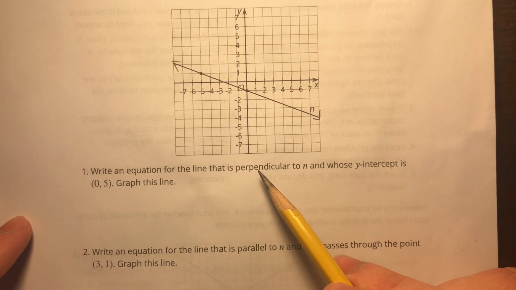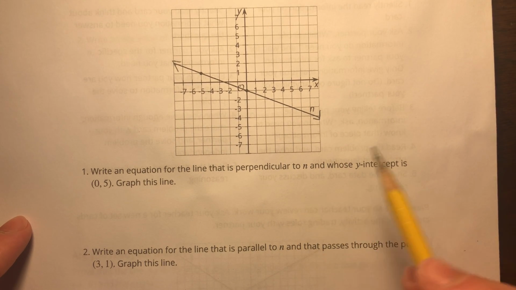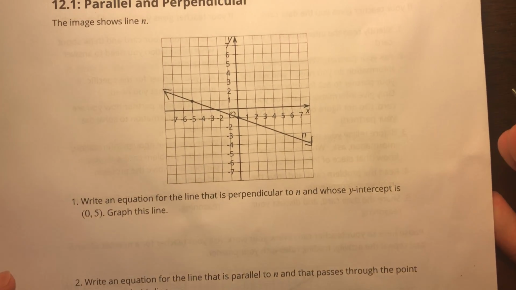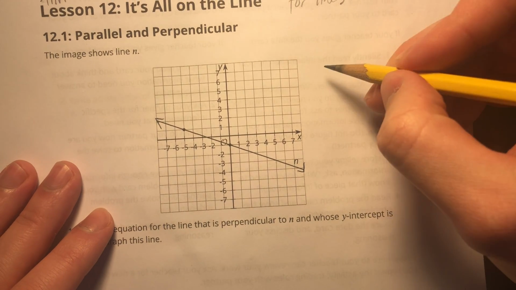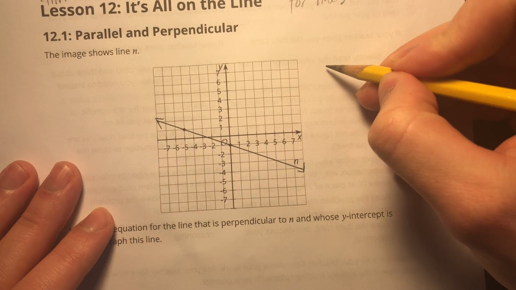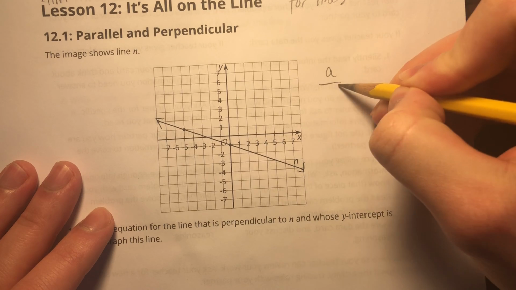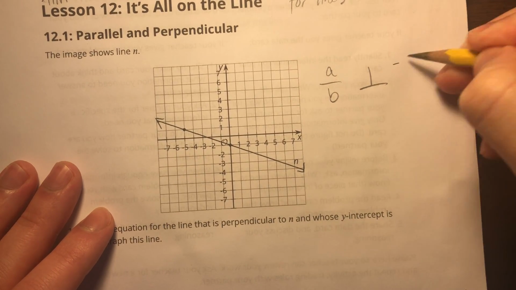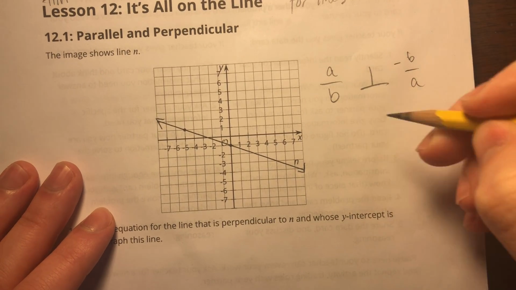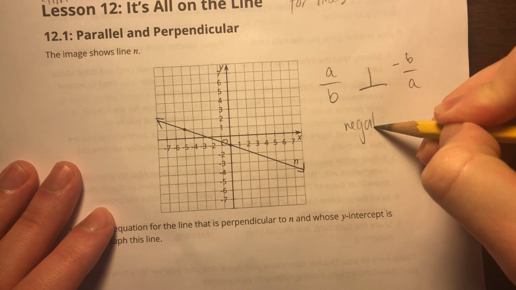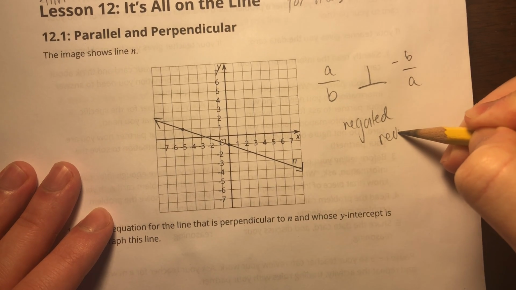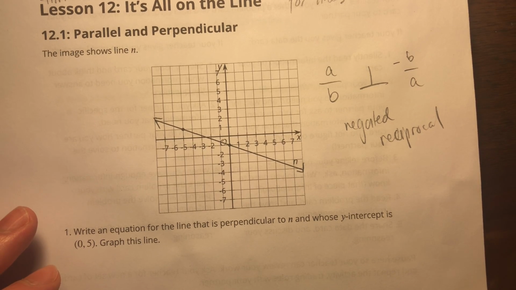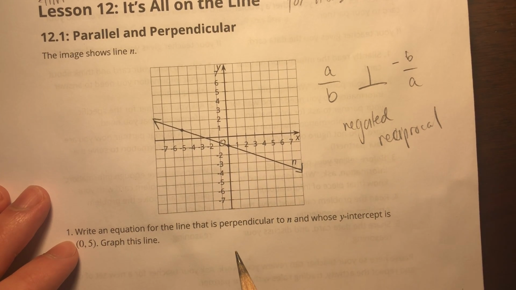So we want something that's going to be perpendicular to this line. If you remember, we use slopes to determine if lines are perpendicular to each other. If two lines are perpendicular, and the slope of one is A over B, the slope perpendicular to that will be negative B over A. And we call that the negated reciprocal.